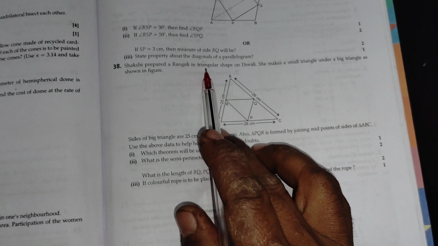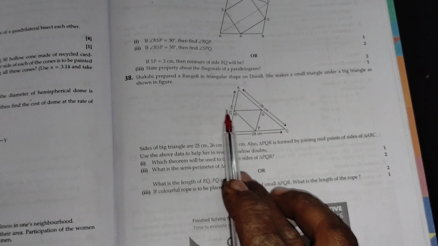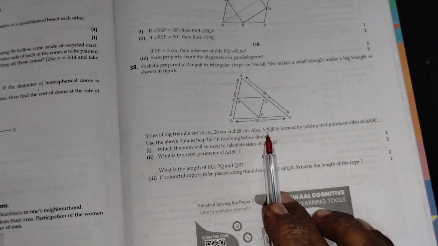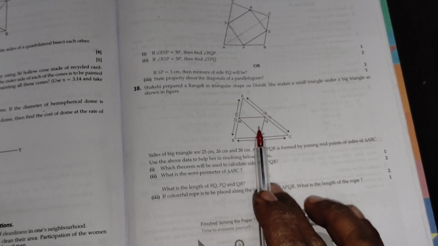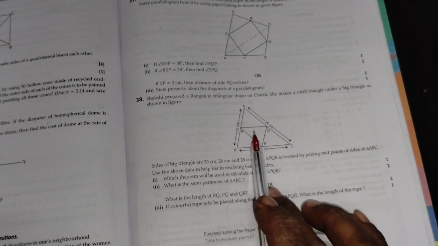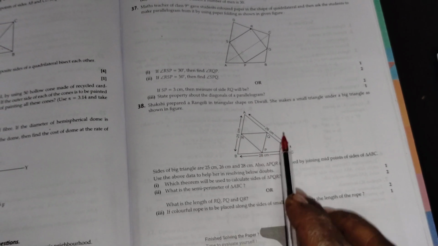Next, 38th question. Sakshi prepared a rangoli in triangular shape for Diwali. She makes a small triangle under a big triangle as shown in the figure. Sides of the big triangle are 25, 26 and 28 centimeter. So these are three sides. Triangle PQR is formed by joining the midpoints of triangle ABC. Using the above data, help her in solving the below doubts. So half of 28 is RQ, 14, and RP is half of 26, 13. PQ is half of 25, 12.5.